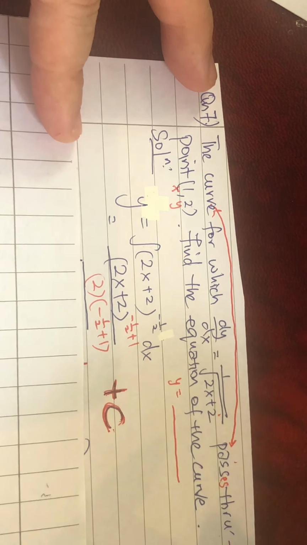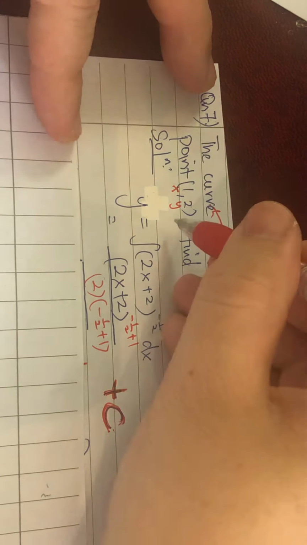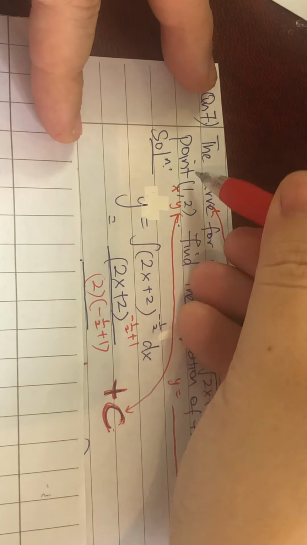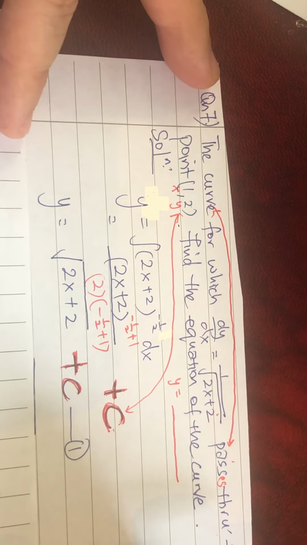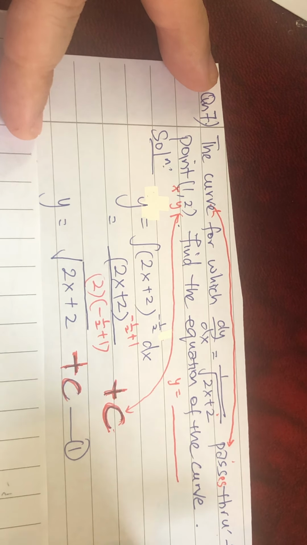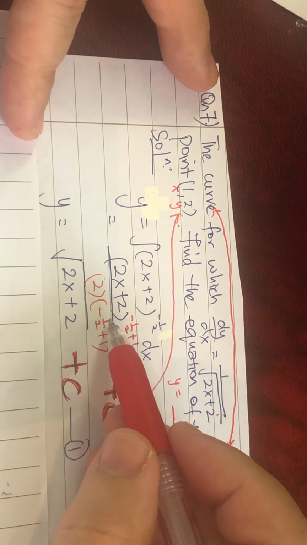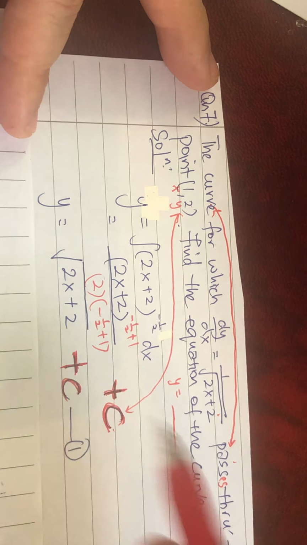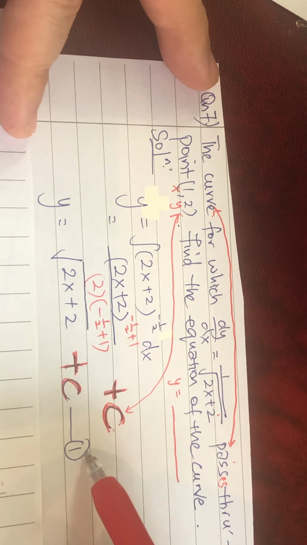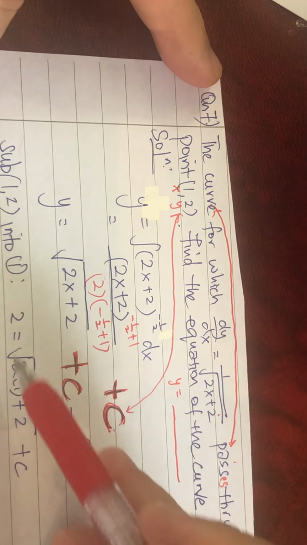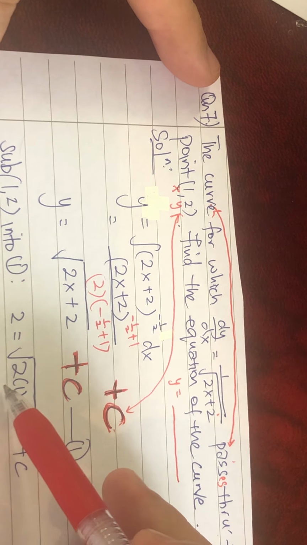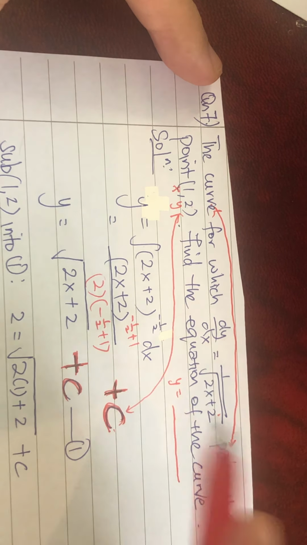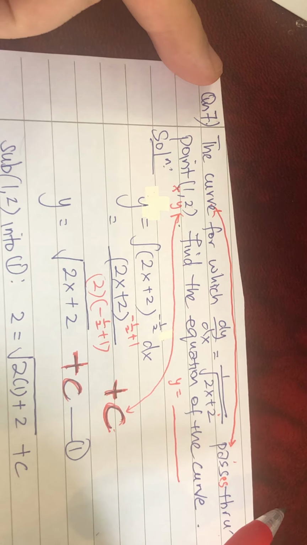Why? Because I don't know whether there's a constant there or not. This will help me to find my c. That's why they give us this. Everything that they give us is important. Now if you work this out, you will get this expression. Do not leave it in this form. You need to use this to help you find the c, which happens to be 0. It need not be 0, but this is a simple question. So this is your equation.